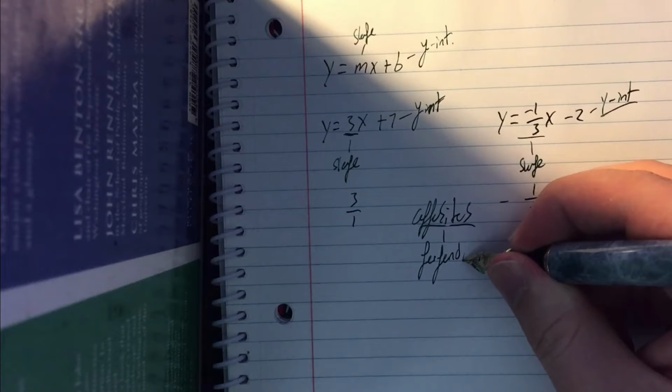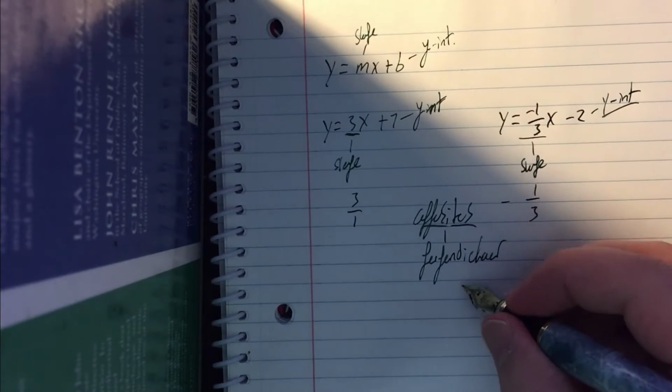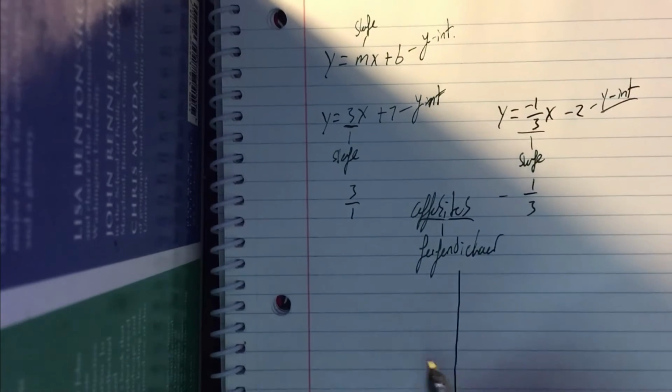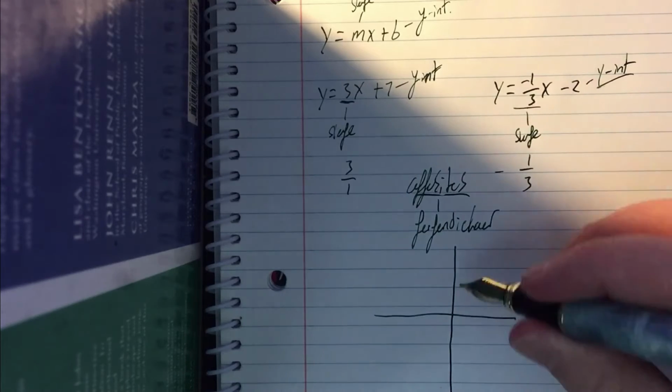Now, perpendicular lines look like this. So if they're perpendicular, the lines will look like this. So we've got a basic graph here in the xy plane. In fact, let's graph out these two equations really quickly.